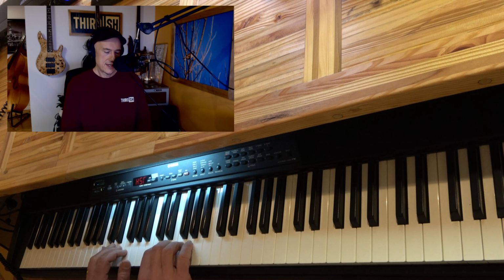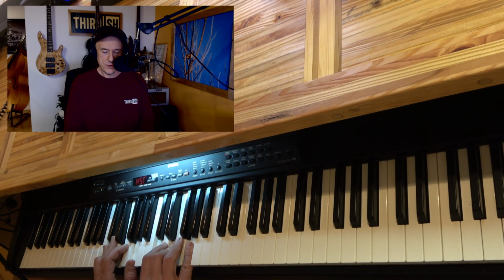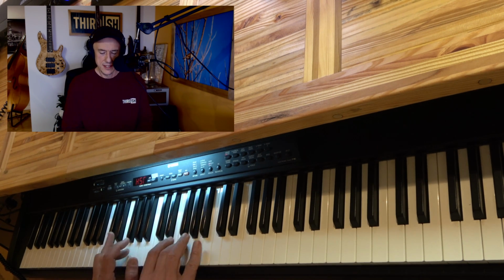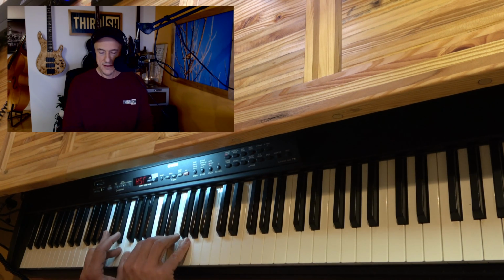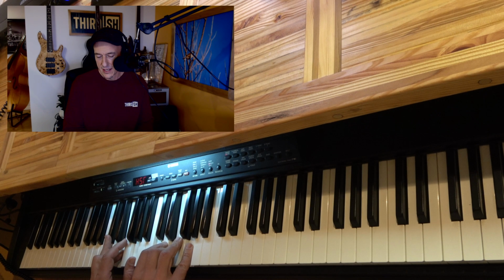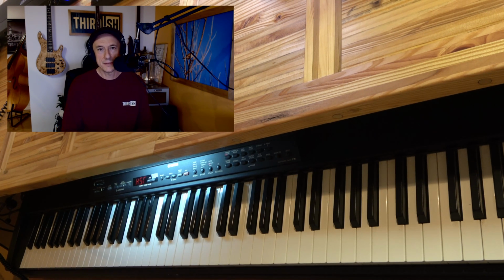Remember that you have that one, right? To the 5 wants to go home, okay? Just that little bit is going to add a ton of structure to your playing, okay?